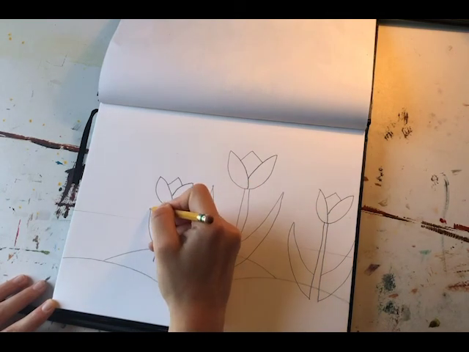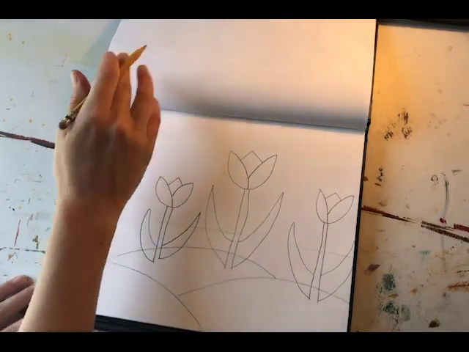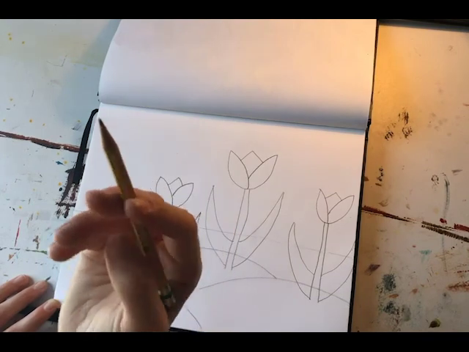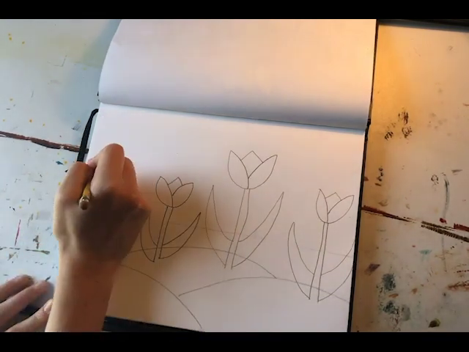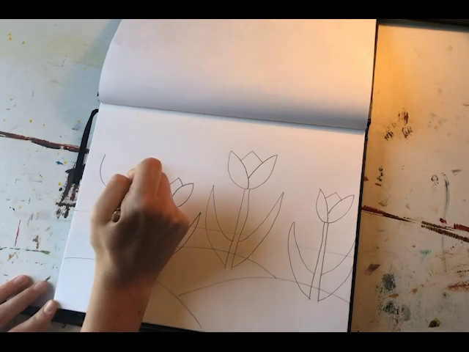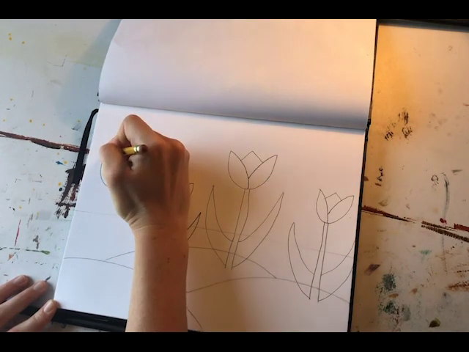You can put your tulips wherever you want. And maybe for this, the last one I think I did 5. For this one, I think I'm just gonna have room for 4. So if you have room for just 3 or maybe more than 5, that's great. It's up to you. This time I'm gonna start on this side just to switch things up.